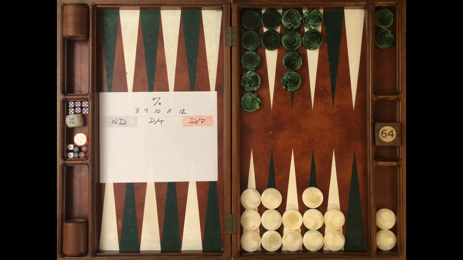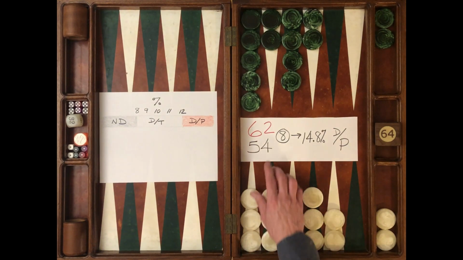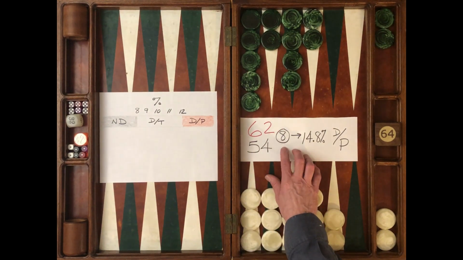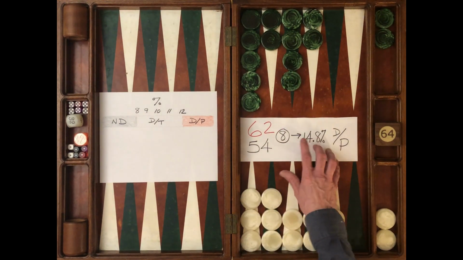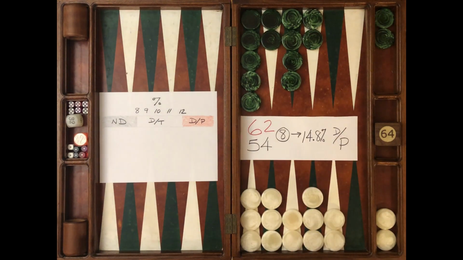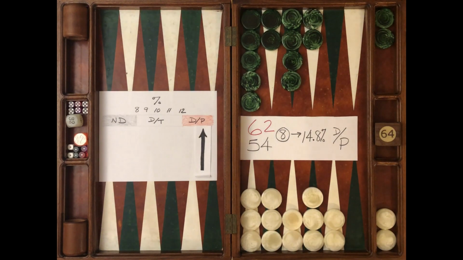And our third and last position for this, in this position, our pip count is 54. Our opponent's pip count, 62. We have an 8 pip lead, and when we convert that into percentage, we are at 14.8%, and this position, being above 12%, is a double pass.